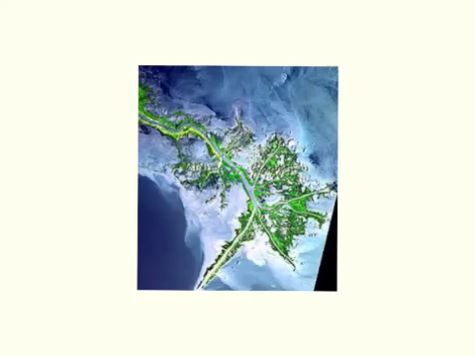And you end up getting these channels running through the sediment, and as you can see here, there'll be lots of other channels running through, and these are referred to as distributaries, and they are one of the key features in all deltas.